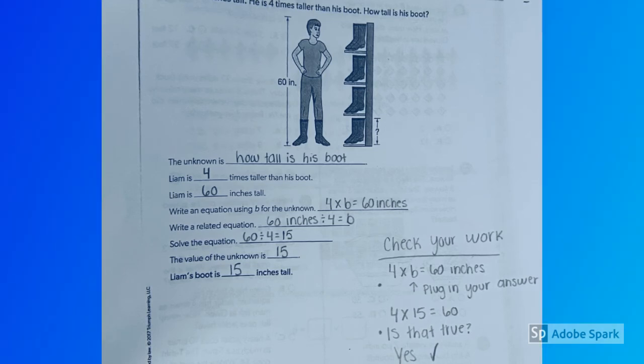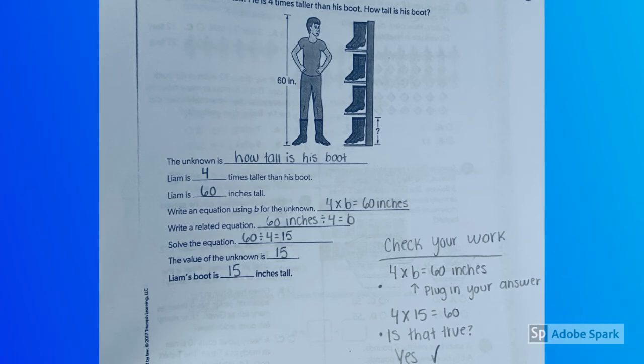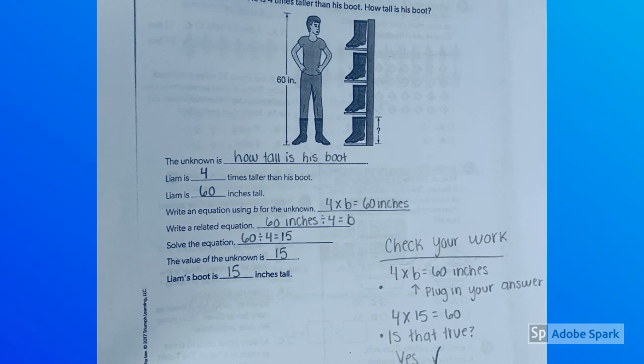Now I have to write a related equation. Remember, division undoes multiplication. So my related equation would be 60 inches divided by 4 equals B. I'll solve the equation: 60 divided by 4 equals 15. The value of the unknown, B, equals 15. And that means that Liam's boot is 15 inches tall. Don't forget to check your work to make sure you're right.